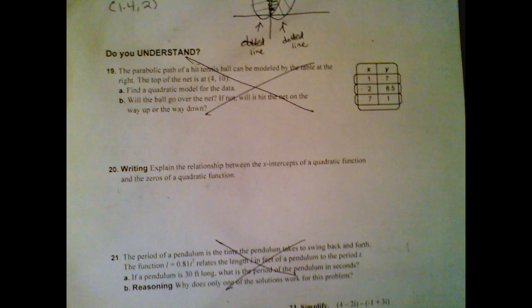Number 19 and 21, you can cross those out. We're not going to have ones like that on the test.